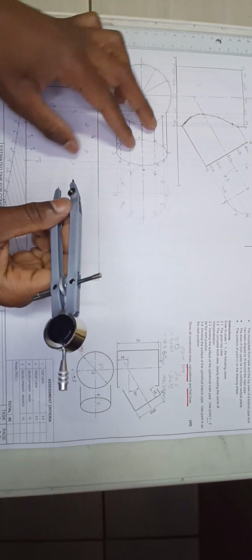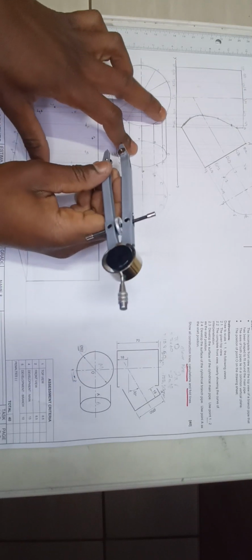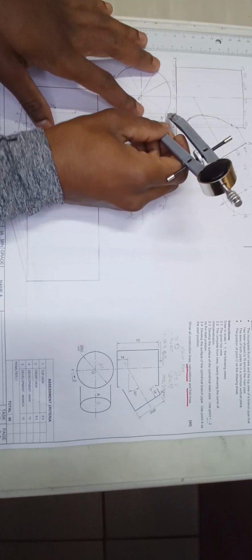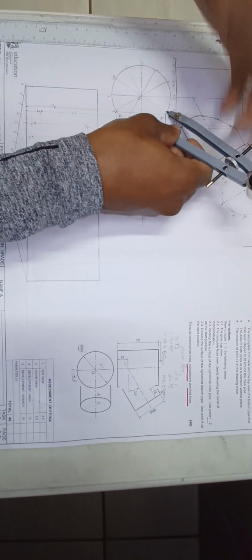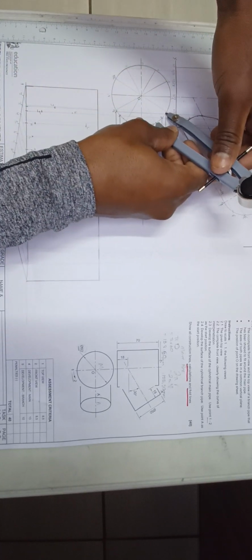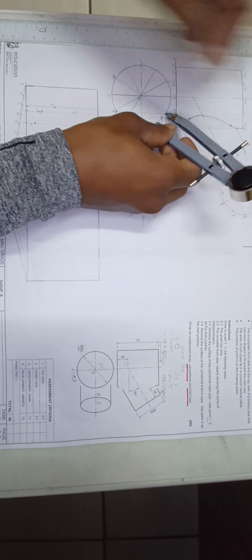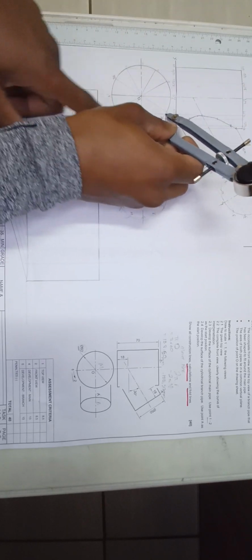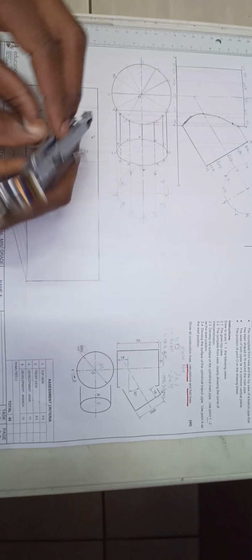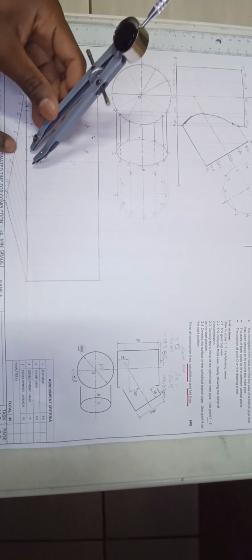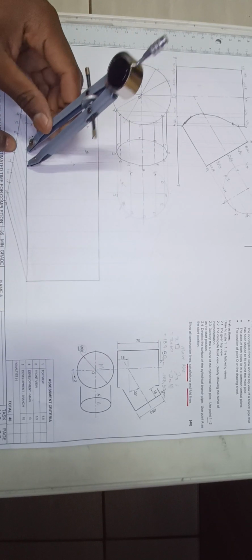And then the last one that we will need is that from 5 approaching 6, we come across D. So from 5 here approaching 6, this will be 6. Then you adjust your compass a little bit. Then from 5 approaching 6, we come across D there. So with this distance, you come here and look for 5 approaching 6. It's there.